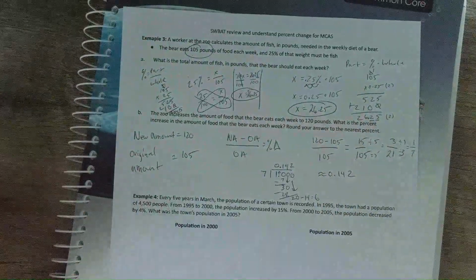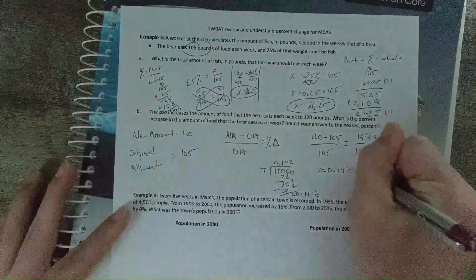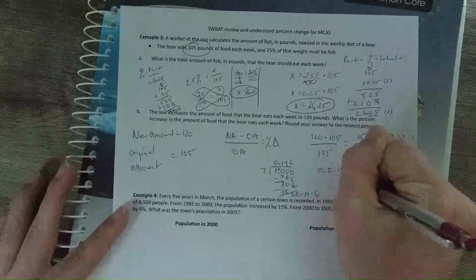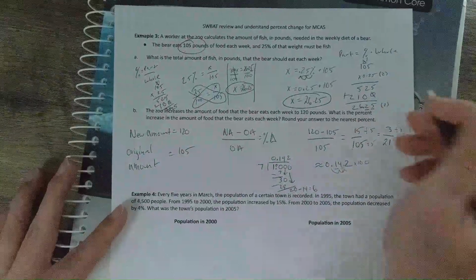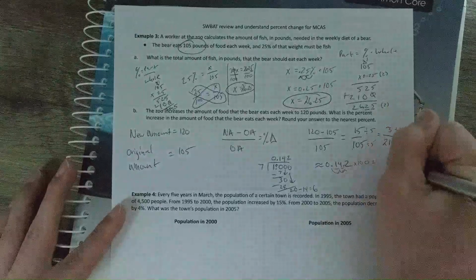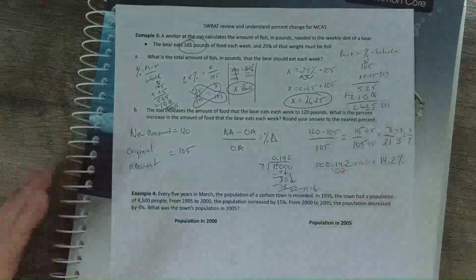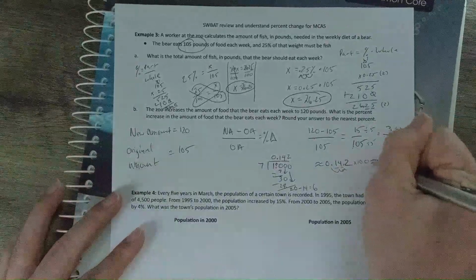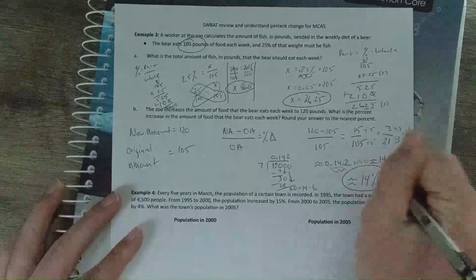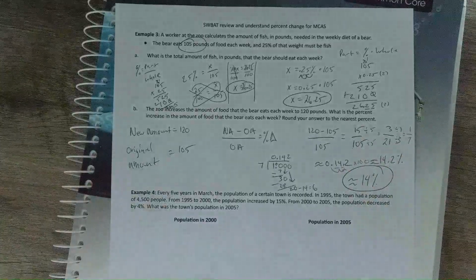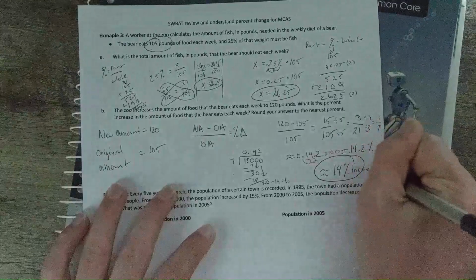142 thousandths. Now I get this as a percent by multiplying it by 100. And so that moves the decimal place over to the right twice. And so that means that we increase the food by approximately 14 and 2 tenths percent, which just means that we approximately increase the food by 14%. Bam. 14%, I should say, increase.